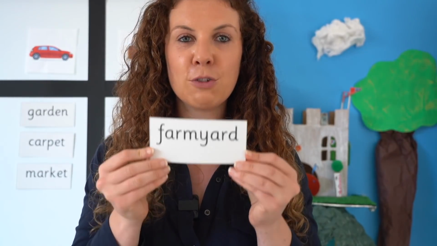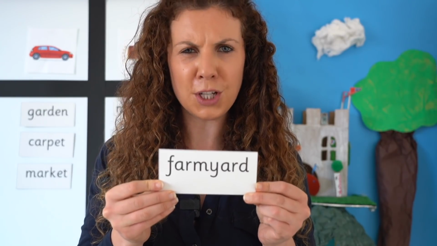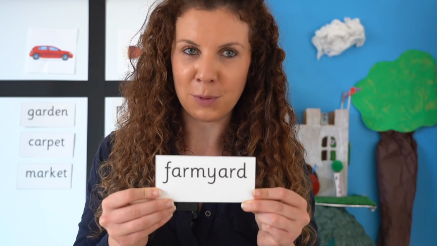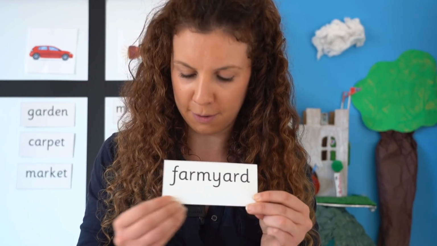Let's do another word. Read this word. Okay, now let's sort it. What do you think? R sound or OR sound? Let's read the word together. We're going to chunk it up because it's a long one.